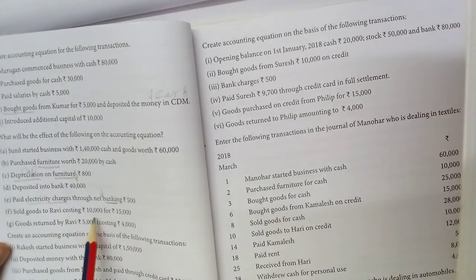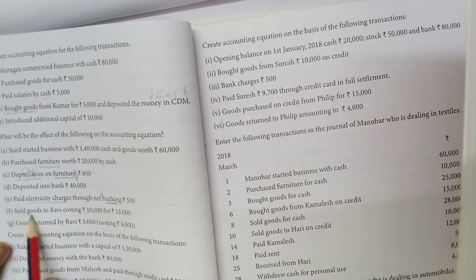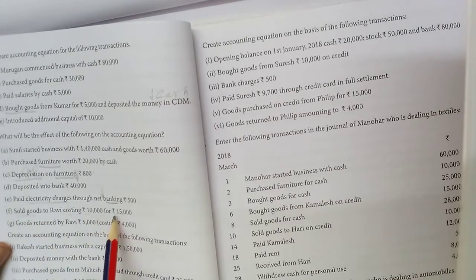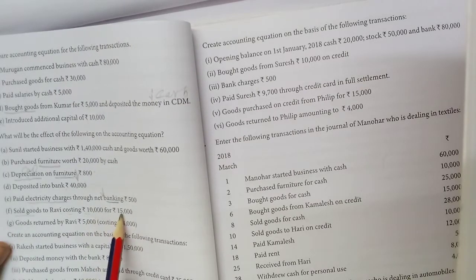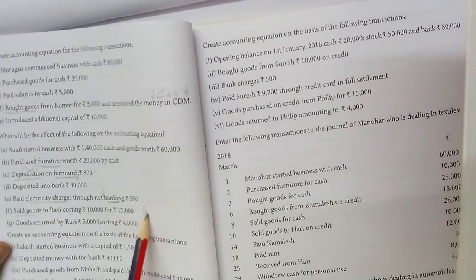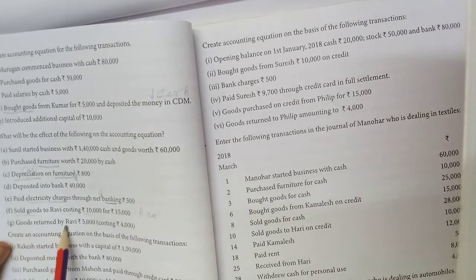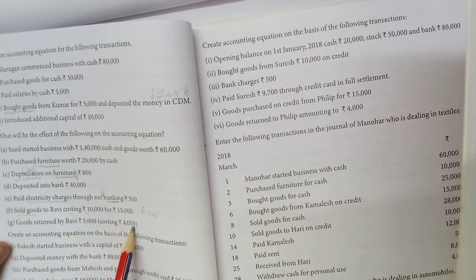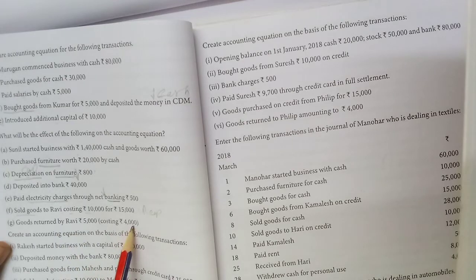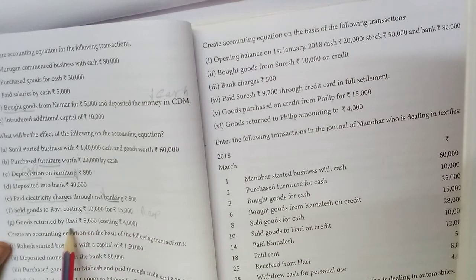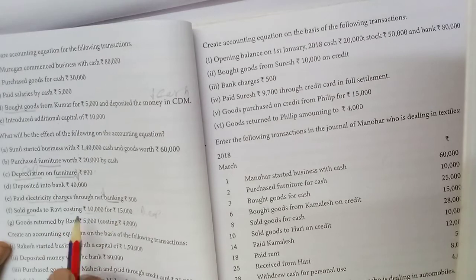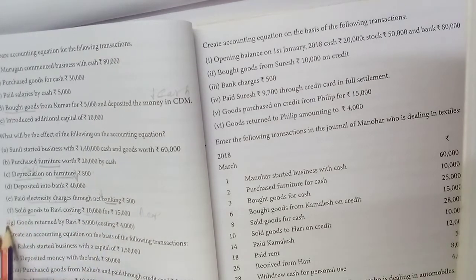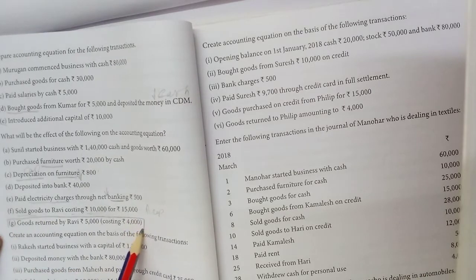Then sold goods to Ravi costing 10,000 for 15,000. So stock will reduce by 10,000. Stock, isn't it? 10,000. We are selling for 15,000. So cash increases by 15,000. So 5,000 profit, that will increase the capital. Okay. Then goods are returned by Ravi, 5,000, costing 4,000. Here we have sold to Ravi goods costing 10,000 for 15,000. Okay. These two, the last item, you need not do.